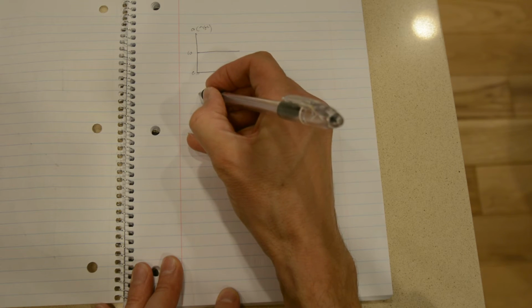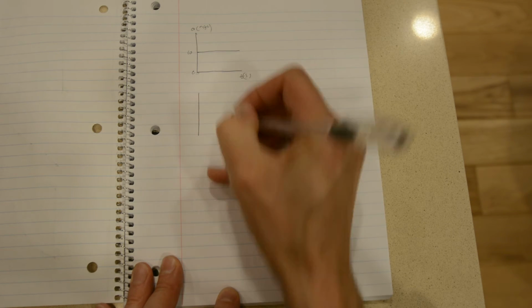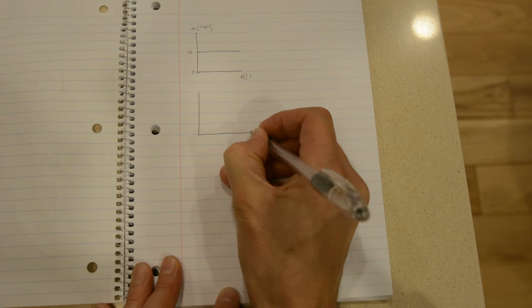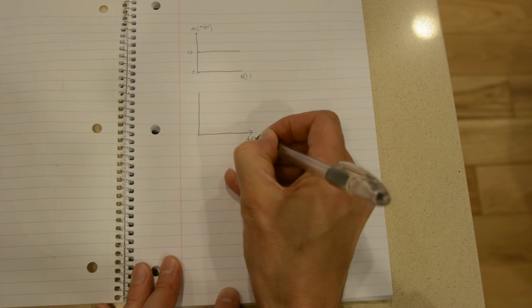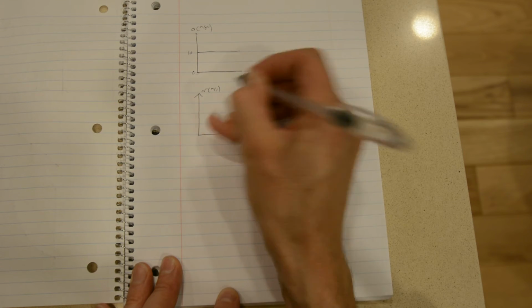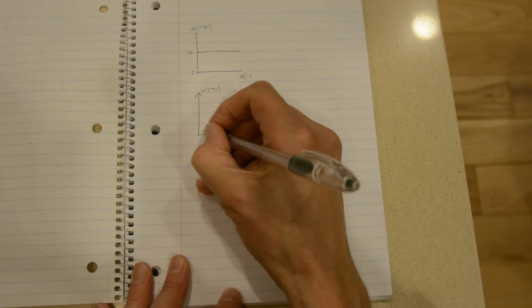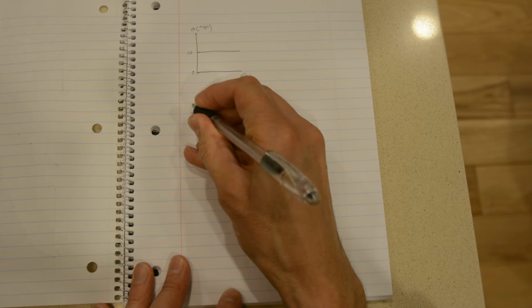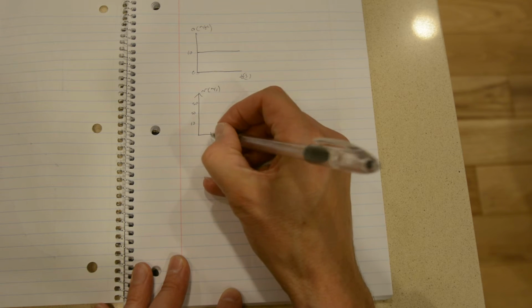We have another curve. Velocity in meters per second, time in seconds. And that was at 10, 20, 30.